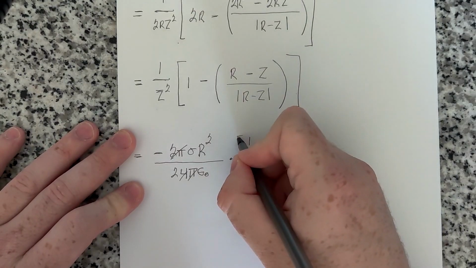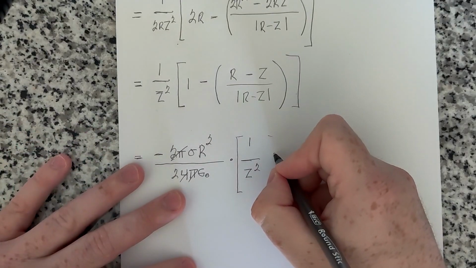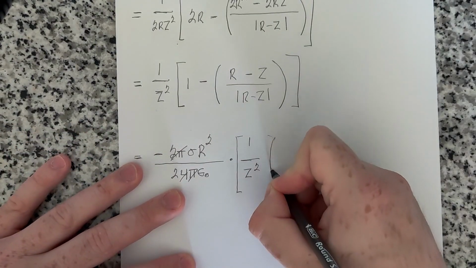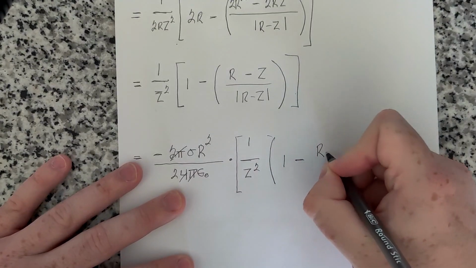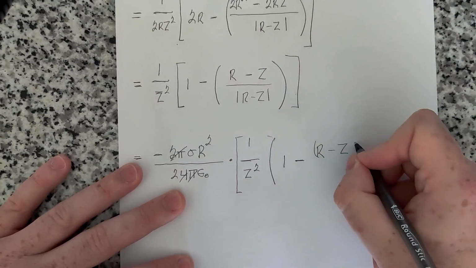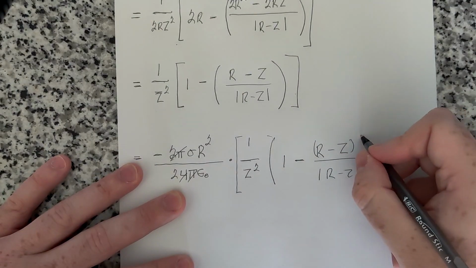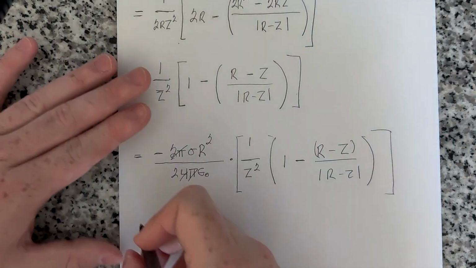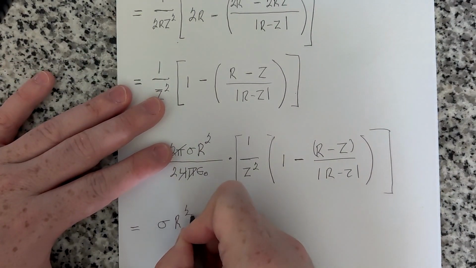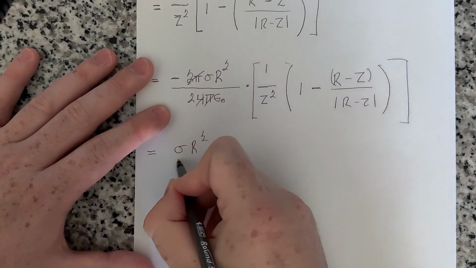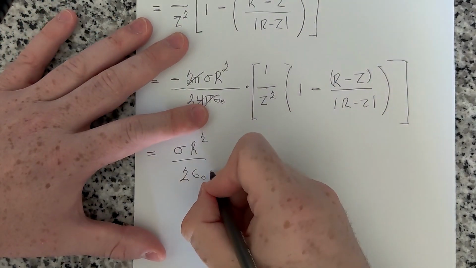I'm going to just group this since it's multiplying by all of this. So 1 over z squared times 1 minus r minus z over the magnitude of r minus z. So what we get here is sigma r squared over 2 epsilon naught z squared.